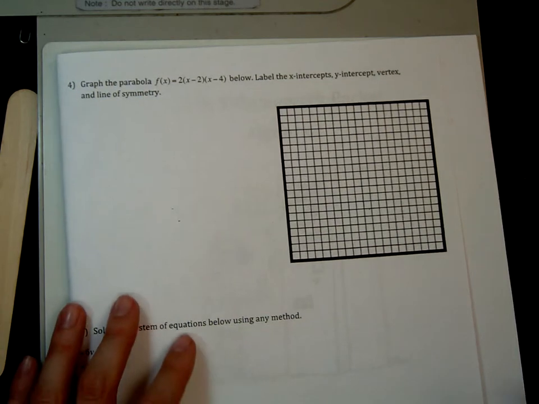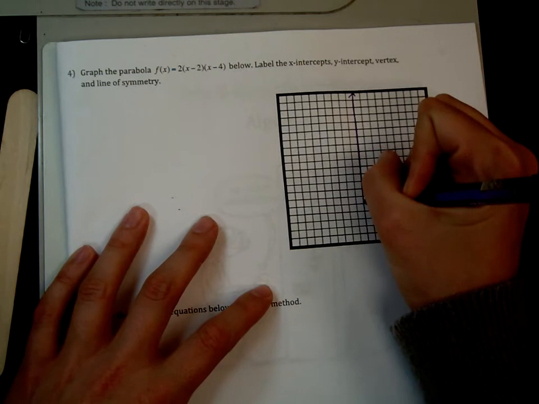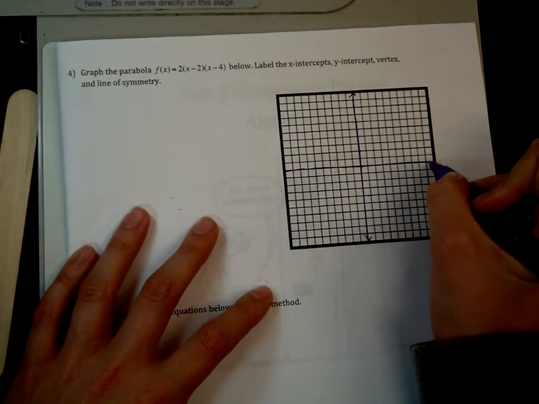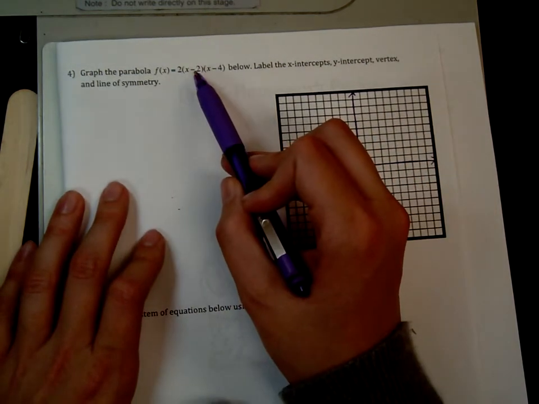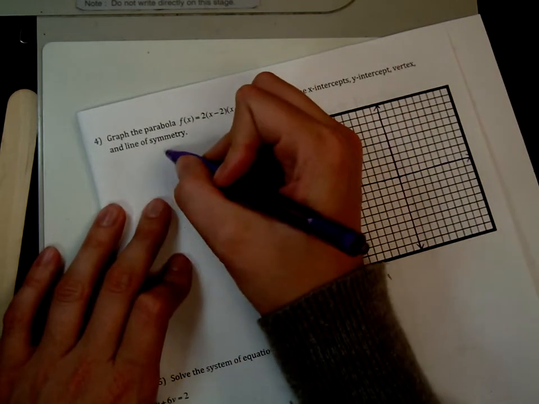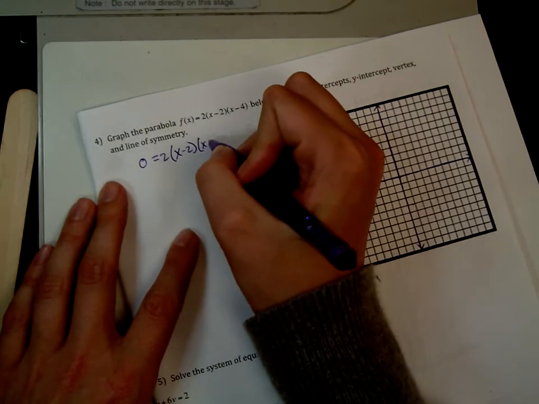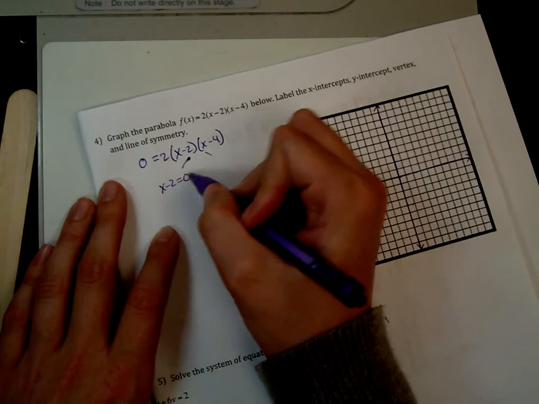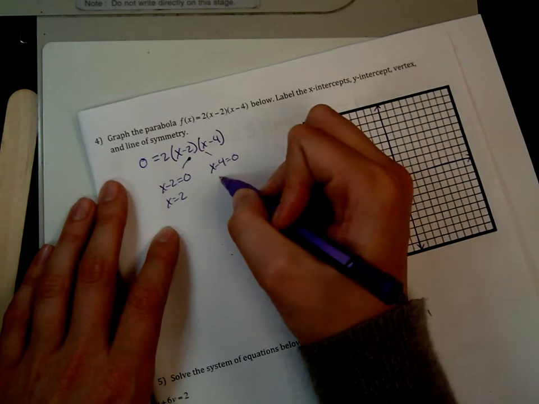Graph the parabola and label the x-intercepts, y-intercept, vertex, and line of symmetry. So I know that the x-intercepts are going to be (2, 0) and (4, 0), because if I use the zero product property and I plug in 0 for y, either x minus 2 has to equal 0, or x minus 4 has to equal 0. So x equals 2 or x equals 4.